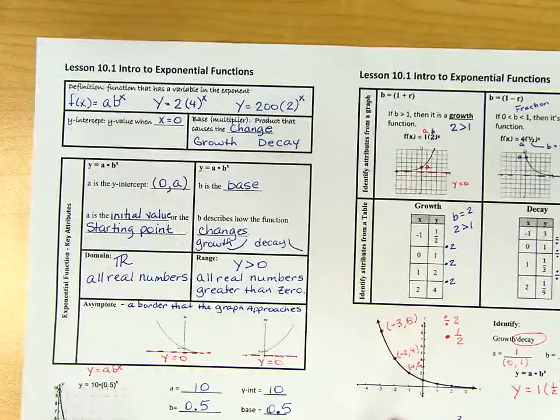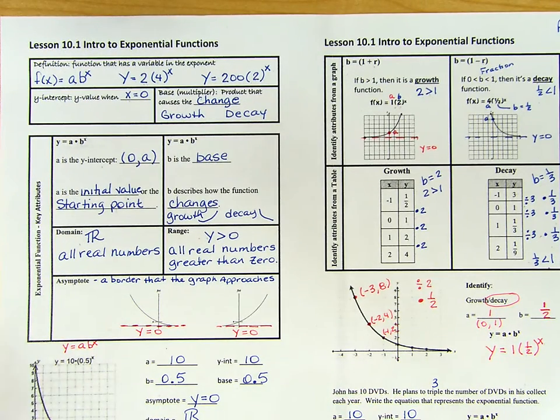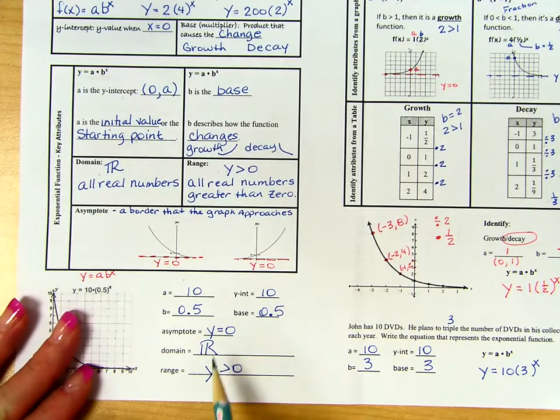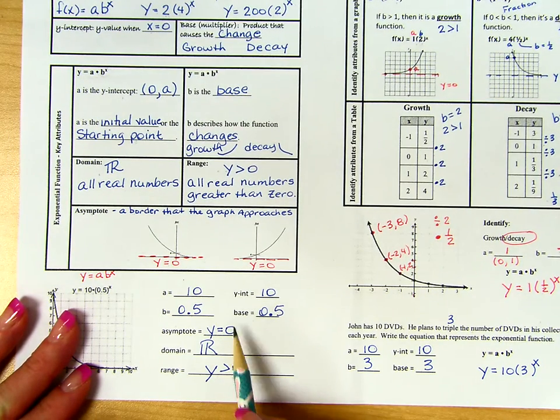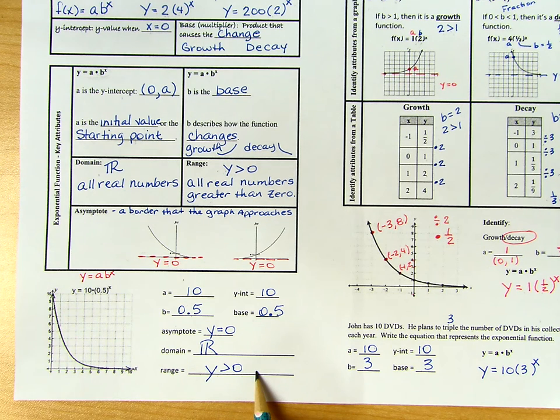So these are some of the basic things that you know about exponential functions, and please remember that the asymptote is always y equals 0, the domain is always all real numbers, and the range is always y is greater than 0.